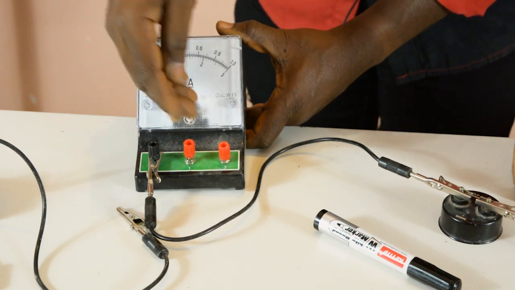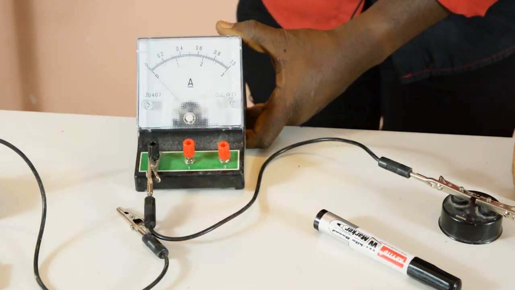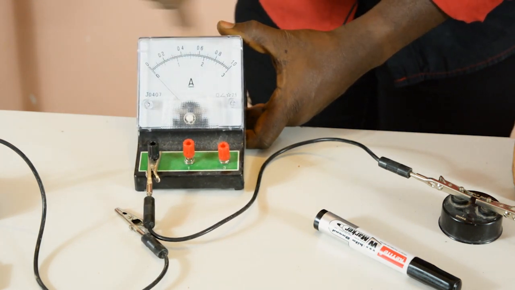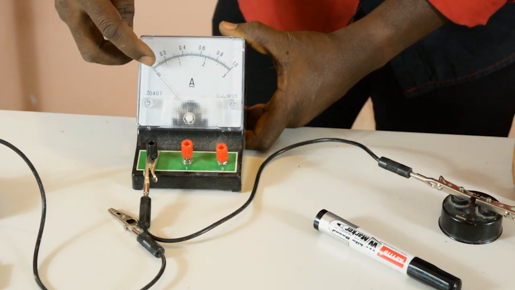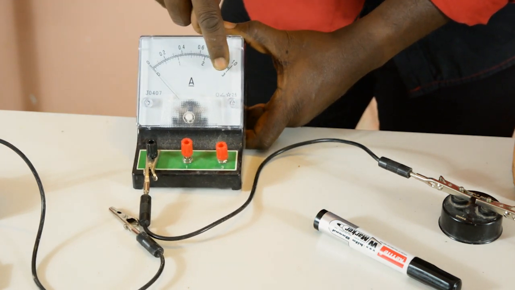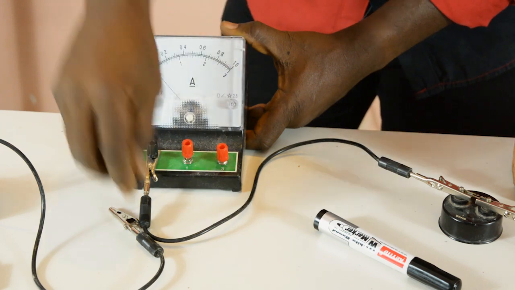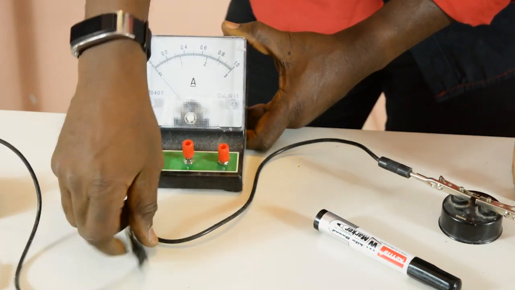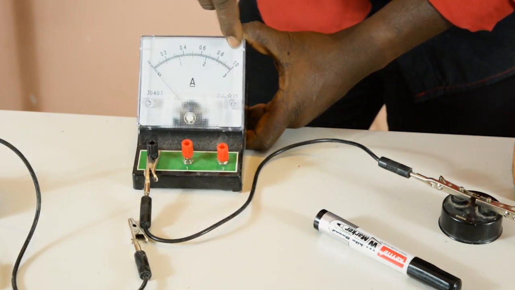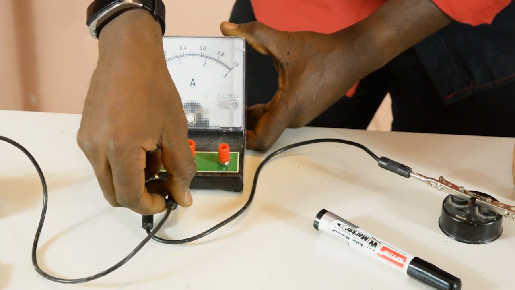The black will be 1, but the positive is 2 there to tell me which one based upon my scale. I want to use this scale here. If I want to use the bottom scale, which is 0 to 3, then I'm going to make sure I connect these terminals here. But if I want to read the 0 to 1, I'll connect it here. That's what I want to do now.